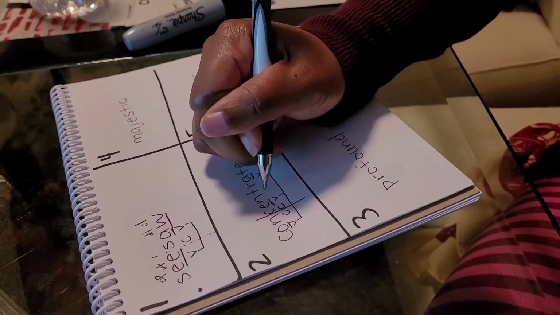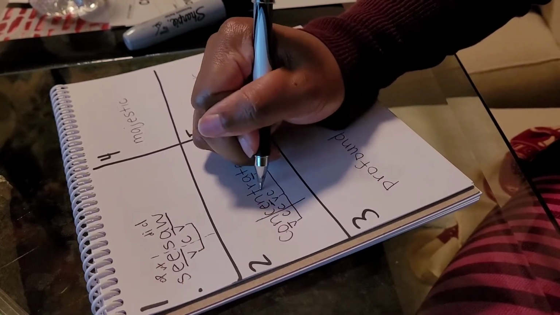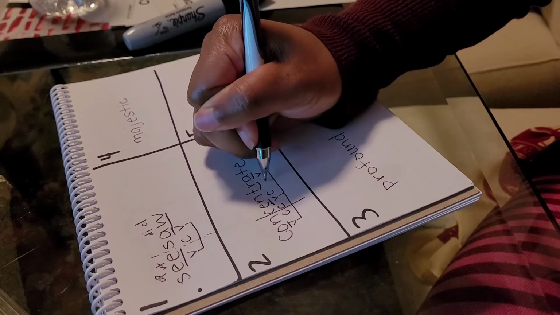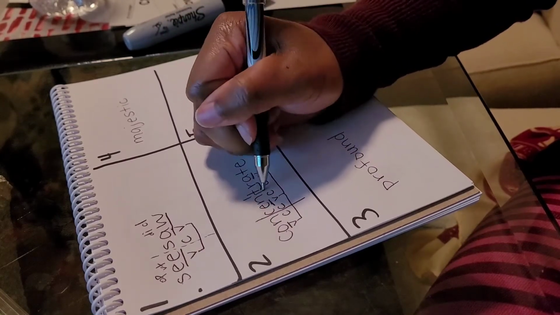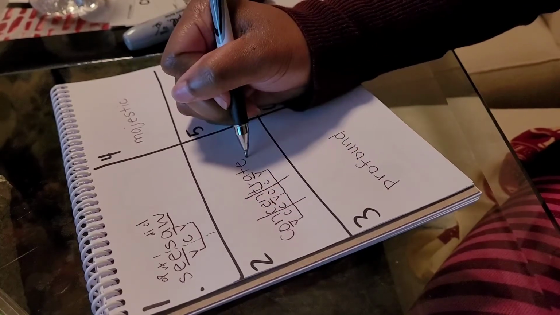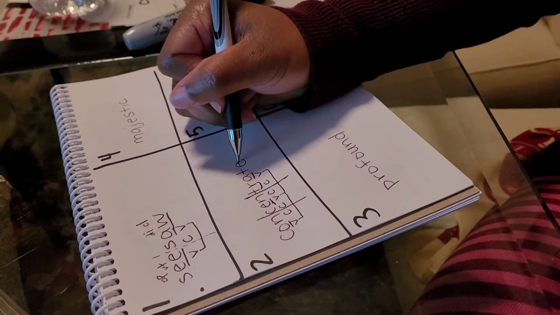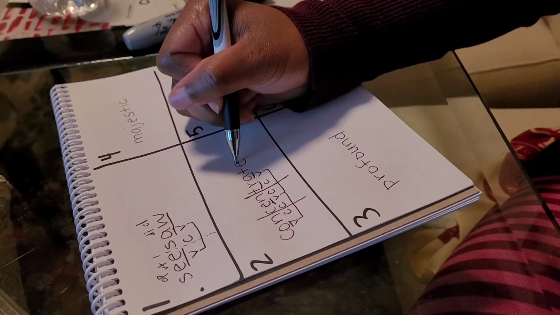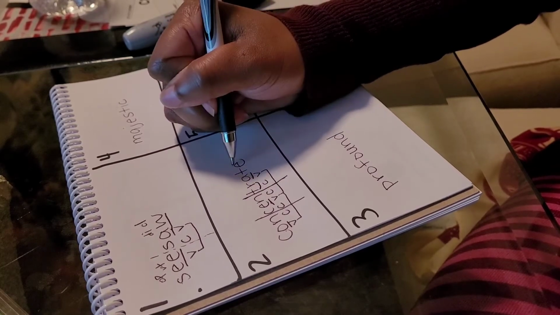I'm going to label the consonants. The N, T, R is a blend, so that is together. I'm going to divide it after the consonant according to the pattern. I noticed that this is a magic E because there's the letter E that jumps over one consonant to make that vowel long.